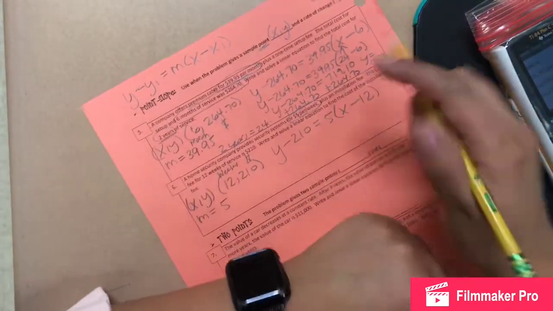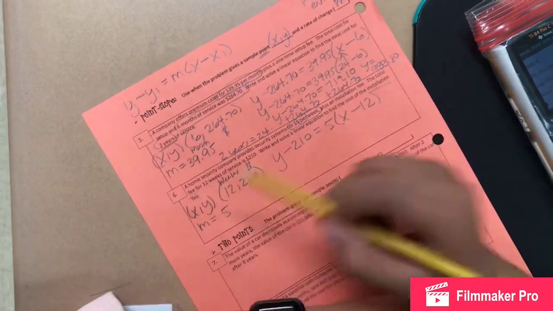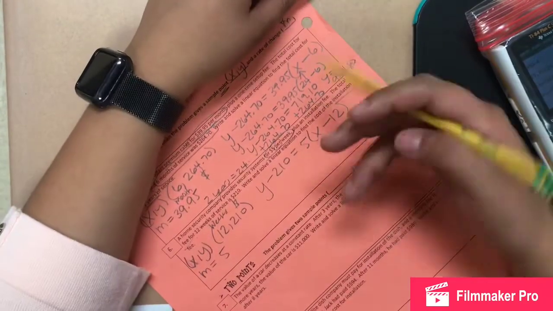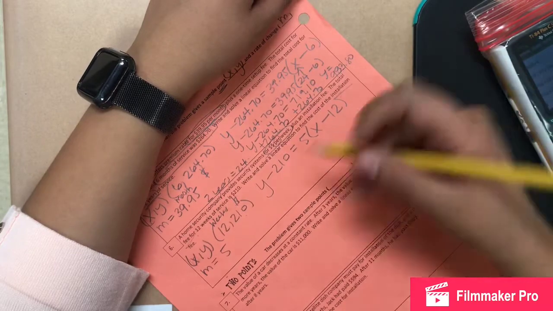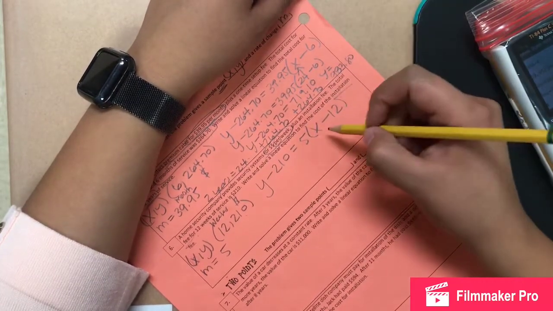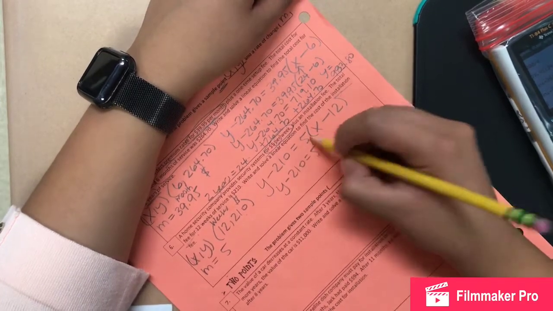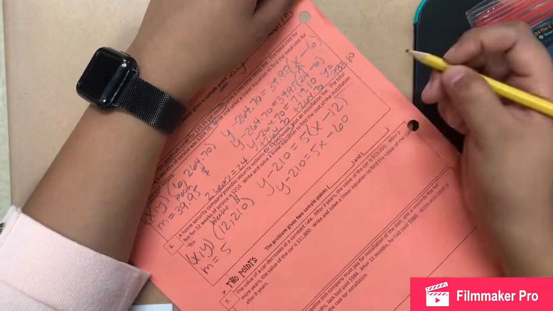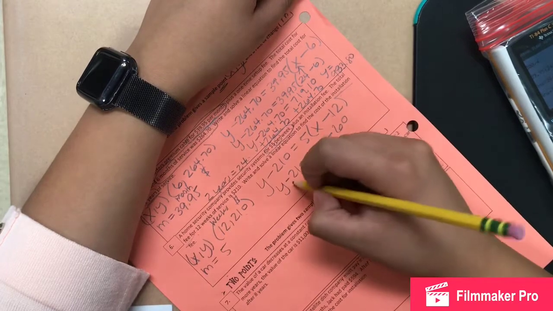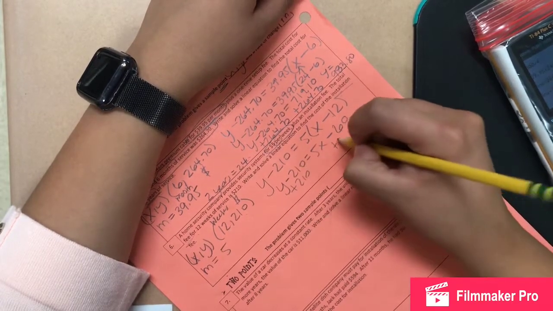They are simply asking what would be the installation fee. So for this one, what we're going to do is just simplify this. There's no plugging in for this one. So I'm going to distribute first. 5 times x is 5x, 5 times negative 12 is negative 60. Then I'm going to add 210.